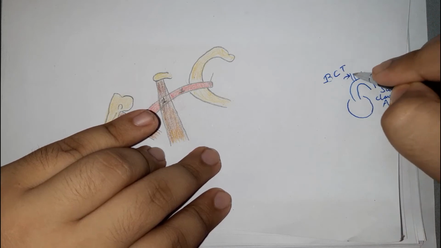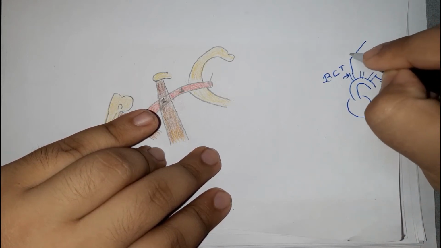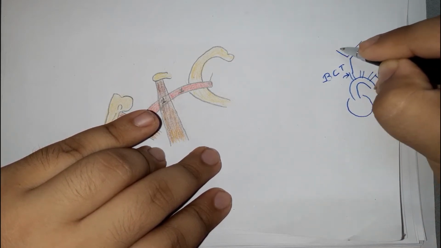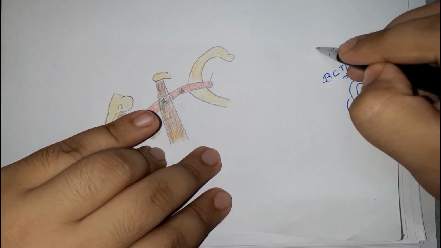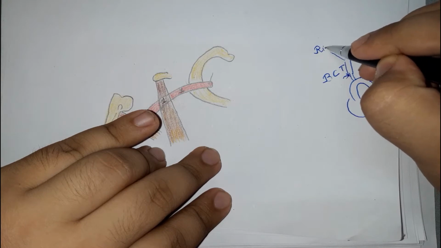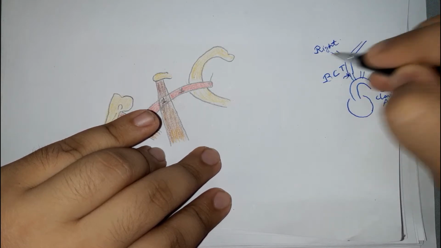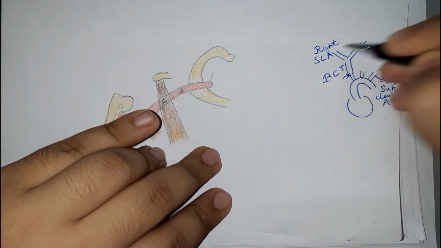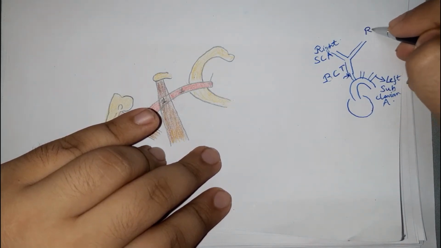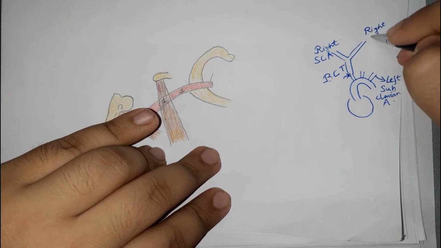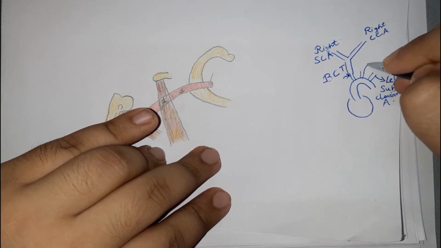You see, the brachiocephalic artery will later go on to divide into two more arteries, one of them being the right subclavian artery, and the other one being the right common carotid artery. This one is the left common carotid artery.